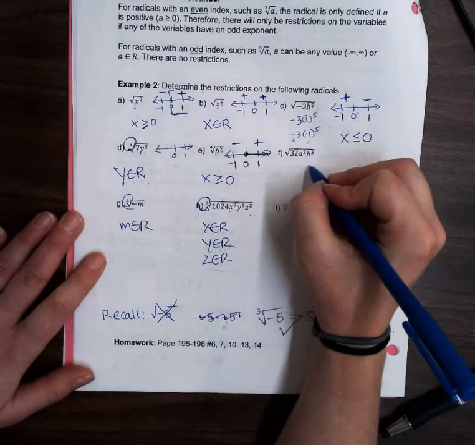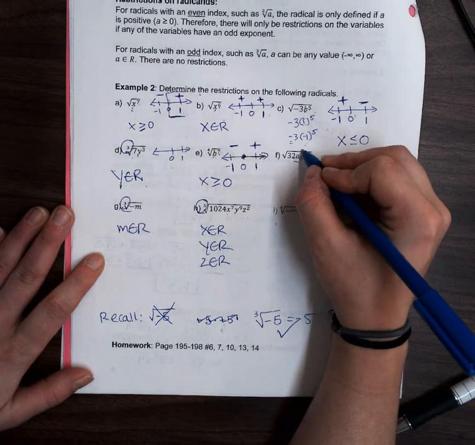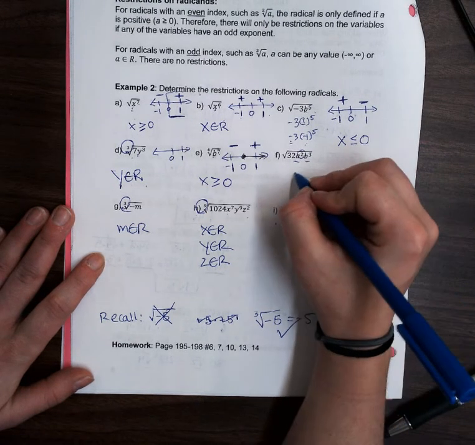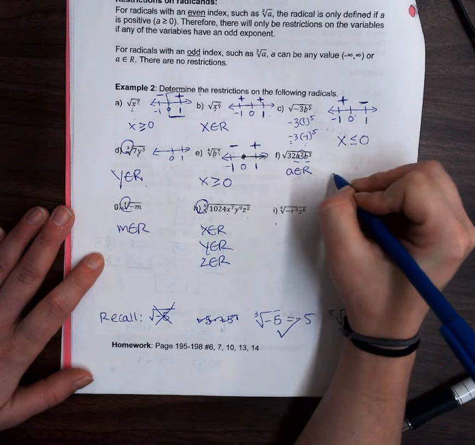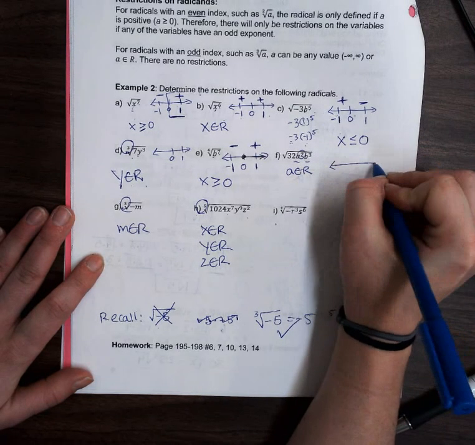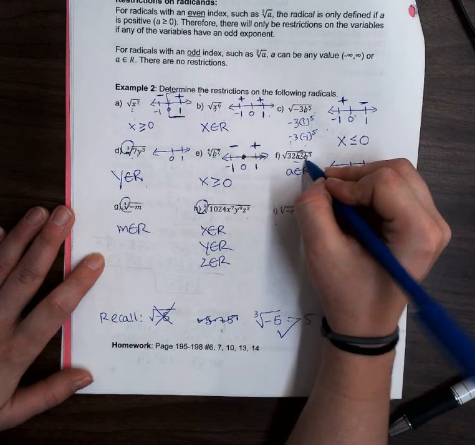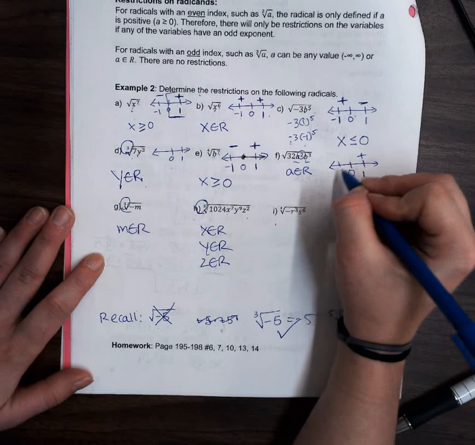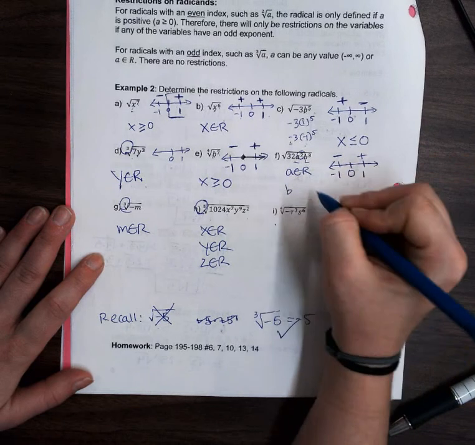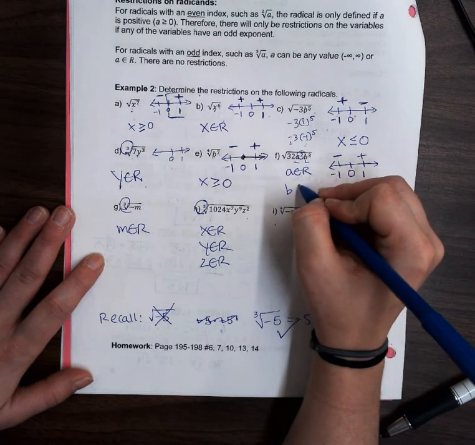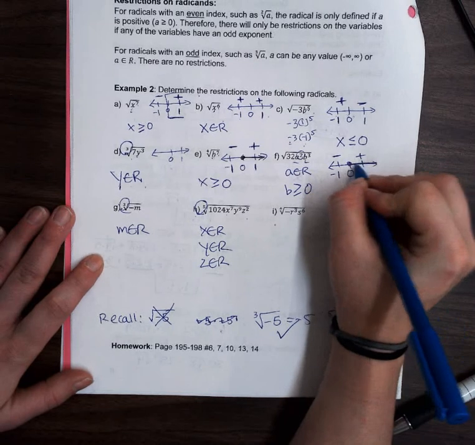Now f has 2 variables. So a, I can already see is squared. That means no matter what I put in for a, it'll always be positive. So a-e-r. But b, let's just check b. So if I plug in 1 into b, I will get a positive. And if I plug in -1, I will get a negative. So that means b has to be greater than or equal to 0. Okay, I only want positives underneath the square root.